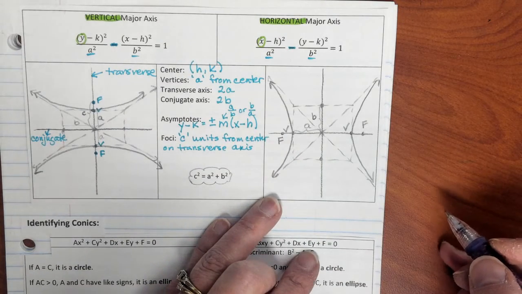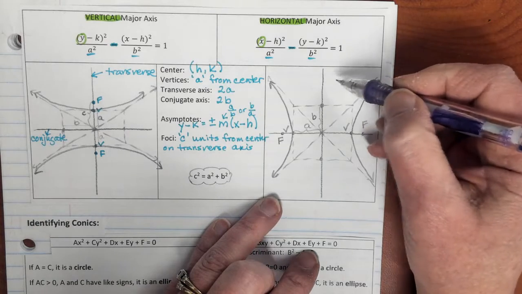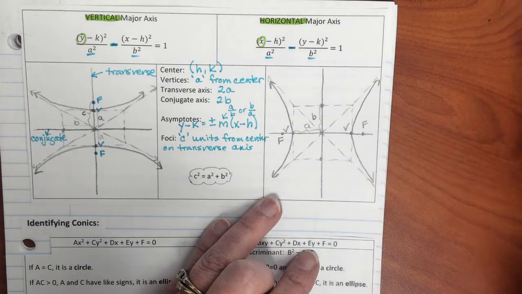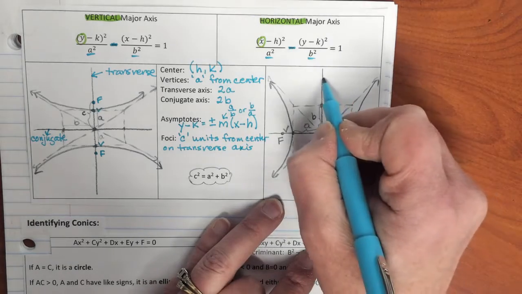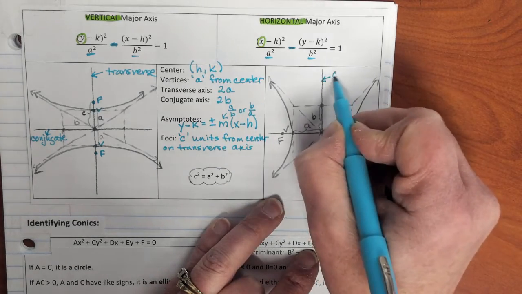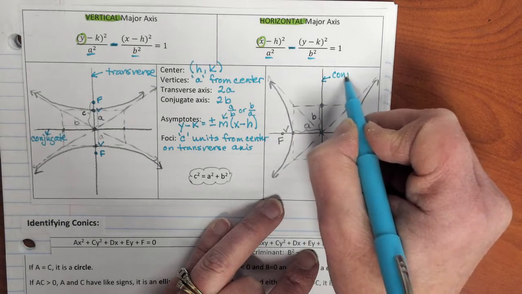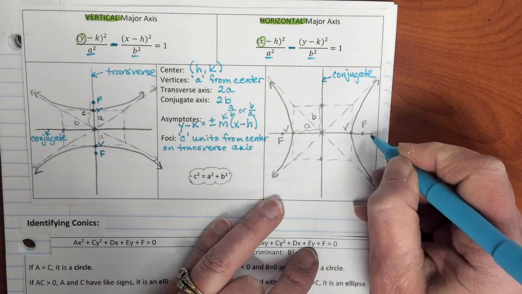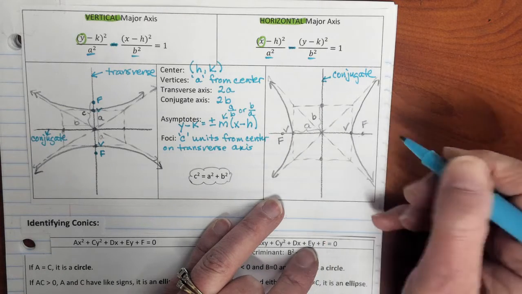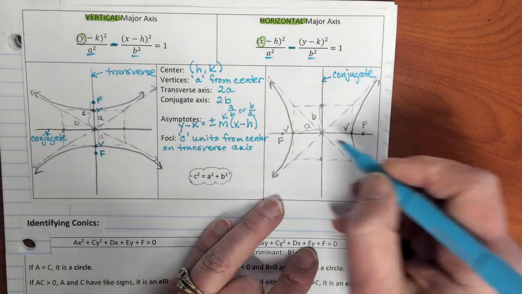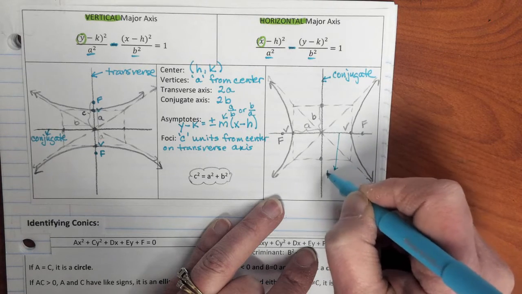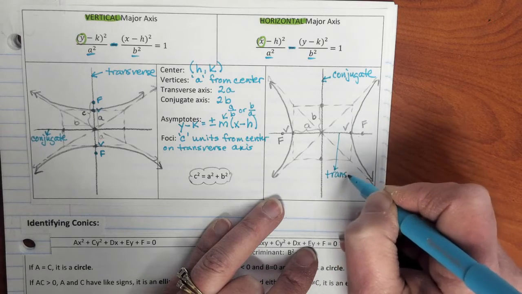All right, this would be your transverse axis. This one would be the conjugate here, conjugate, and this one would be the transverse. How do I want to label that? Let's just come down here. I'll just do it that way. That's the transverse.